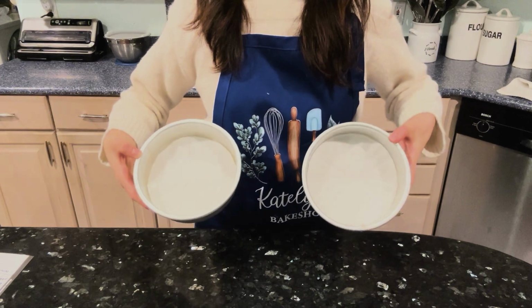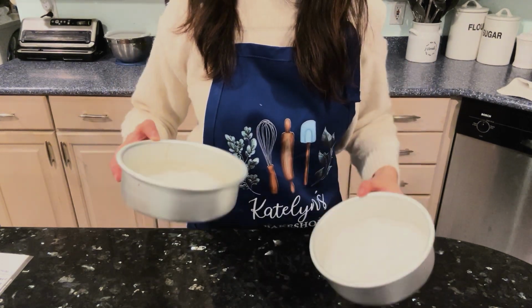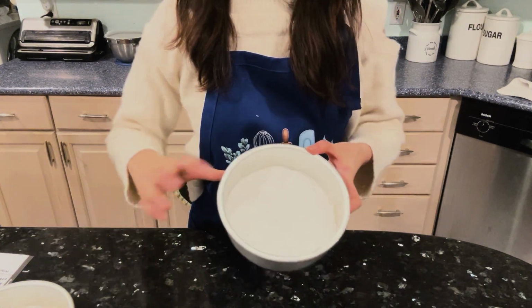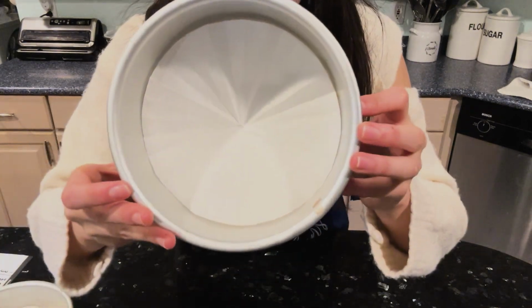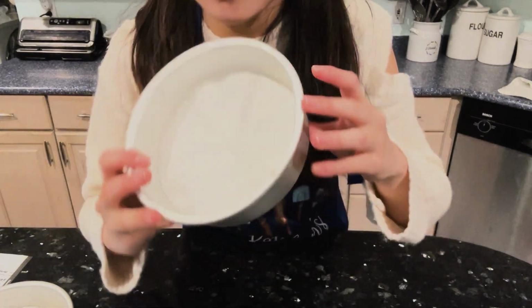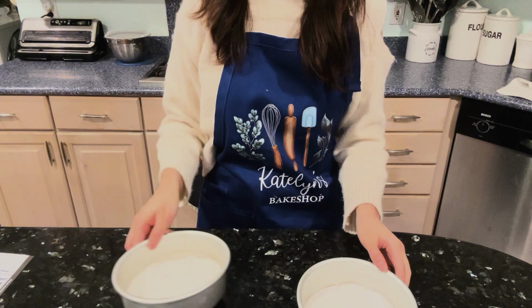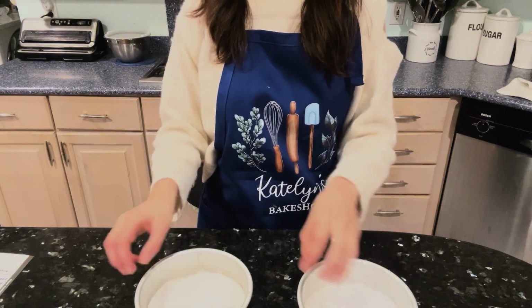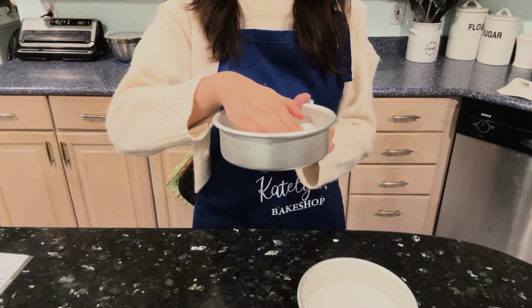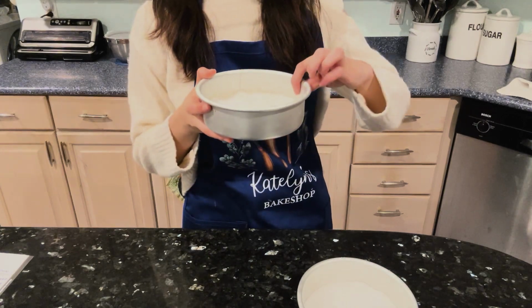So the two pans have parchment paper at the bottom now. This one I actually did so beautifully, like I don't think I've ever done it that pretty. But anyways, we're not gonna oil the outsides because I want the sponge cake as it rises to cling on to the side of the pan.